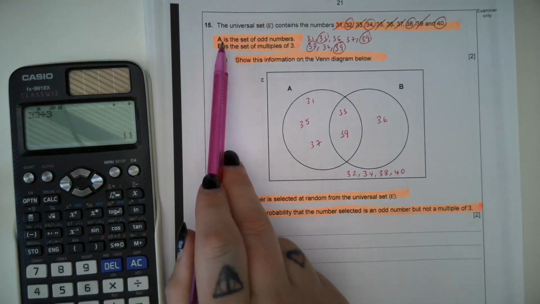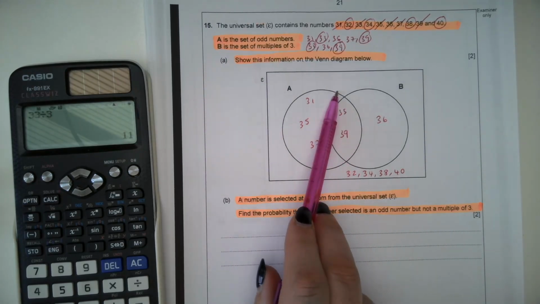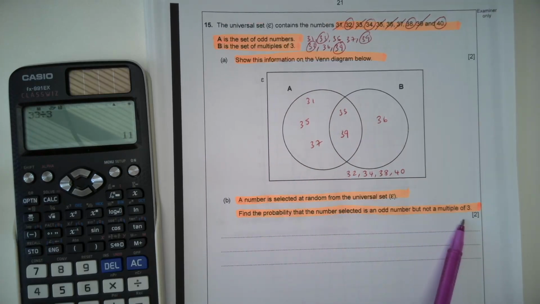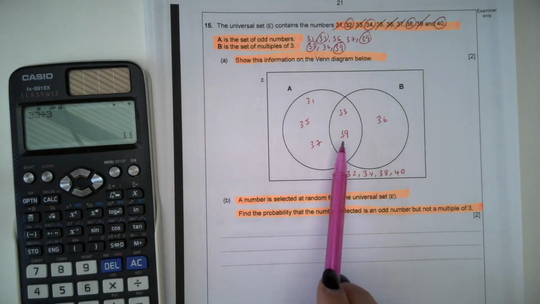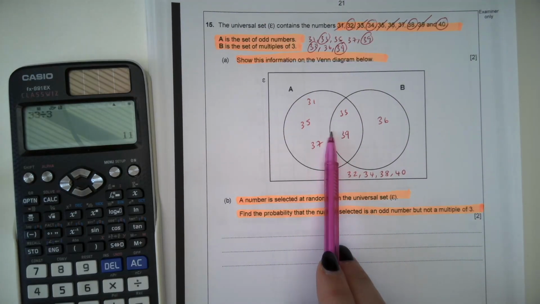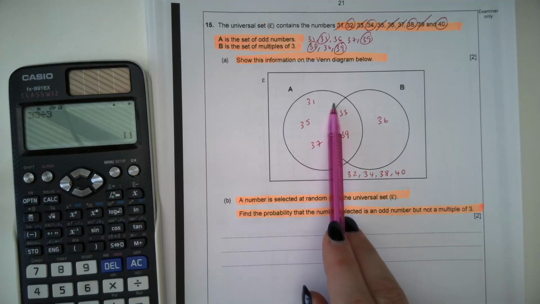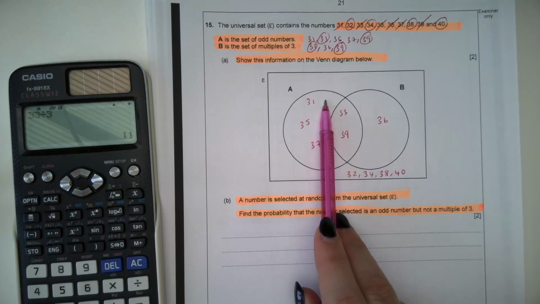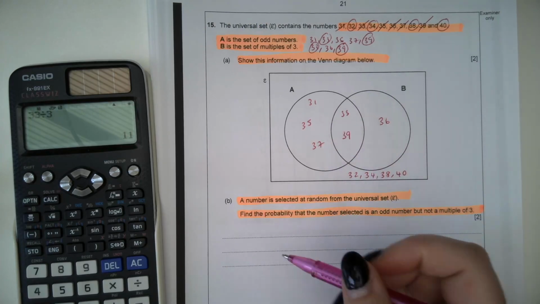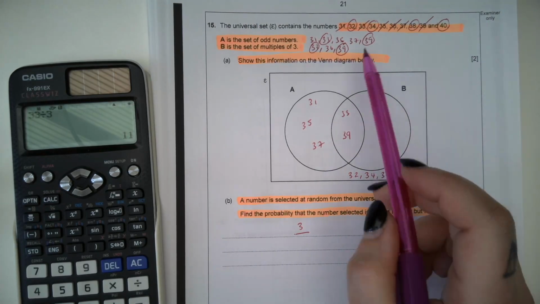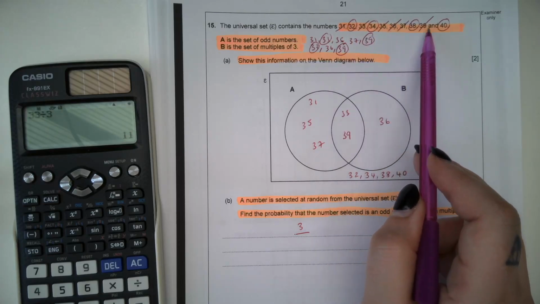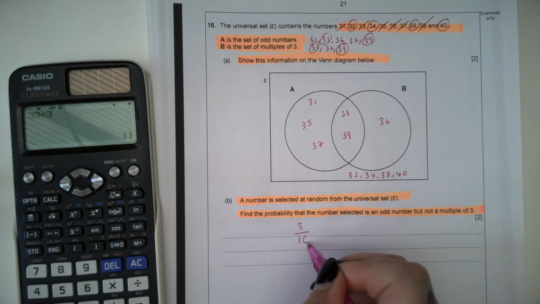Okay, so remember, odd numbers were set A. So all of our odd numbers are included in this circle, but we don't want it to be a multiple of 3, which were set B. So we're not interested in anything that's in the middle here. We're only interested in this part of the A circle because they are odd numbers and not multiples of 3. So that is 1, 2, 3. So we have 3 possibilities out of 1, 2, 3, 4, 5, 6, 7, 8, 9, 10 numbers in total.